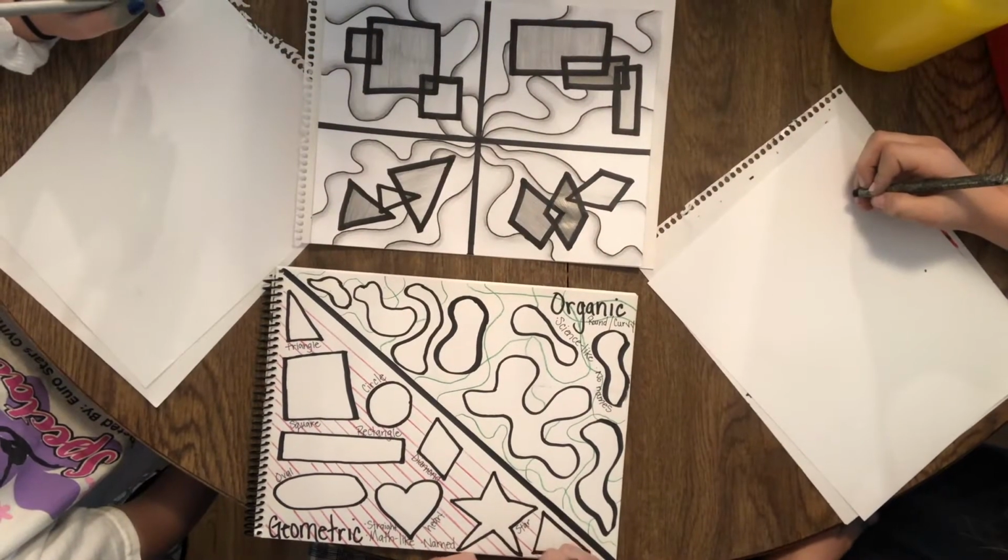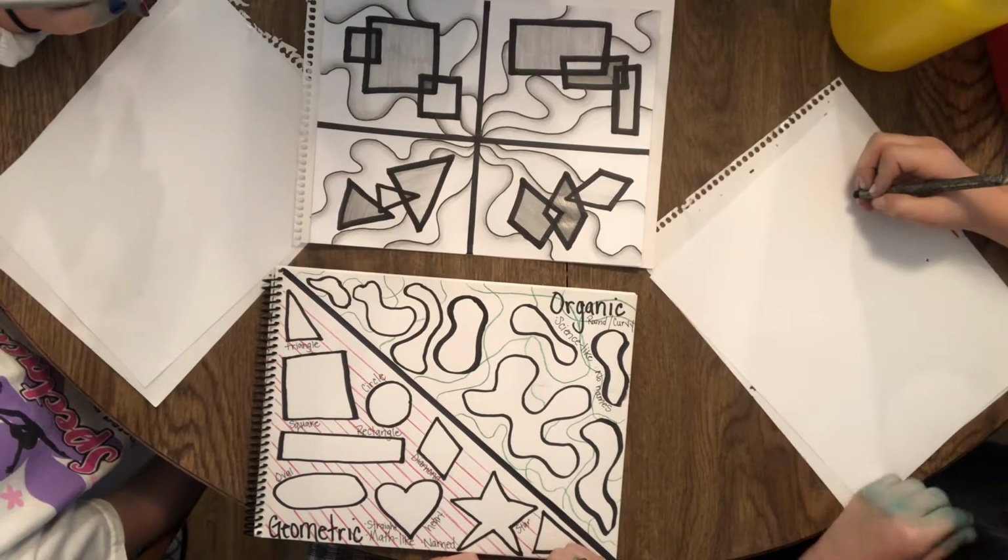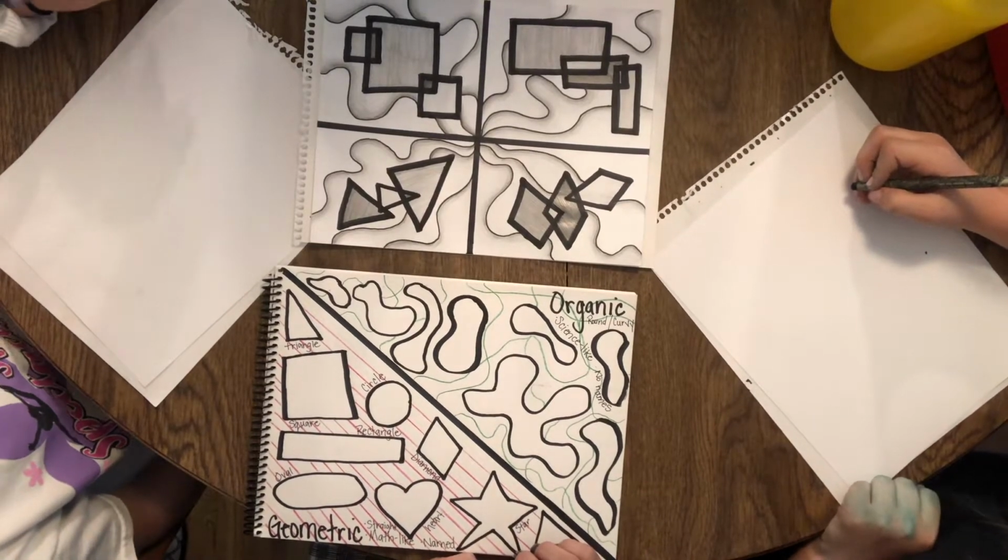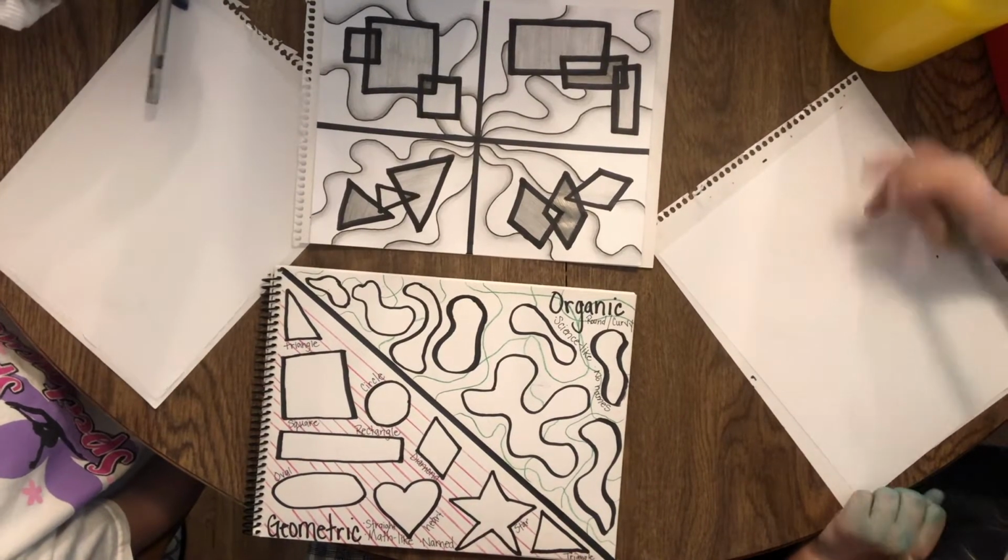Those are the ones we're going to start with, the non-objectives, which means there is no subject, there's no objects in them, just shapes and lines. So today we're going to start off doing our geometric and organic shape project. Enjoy! All right, so I have my Jillian and Cami here to draw with you guys.